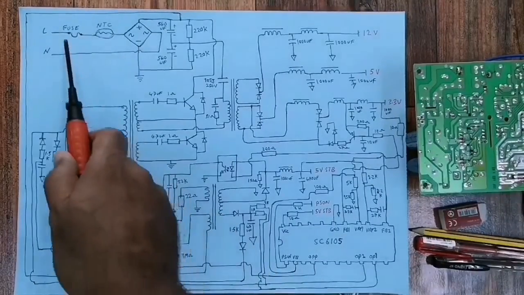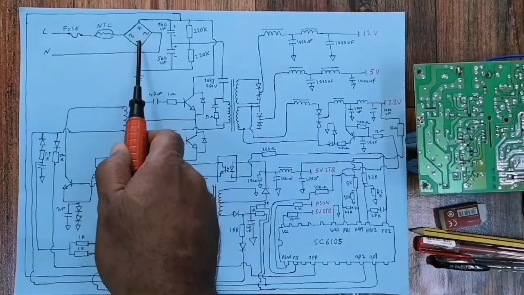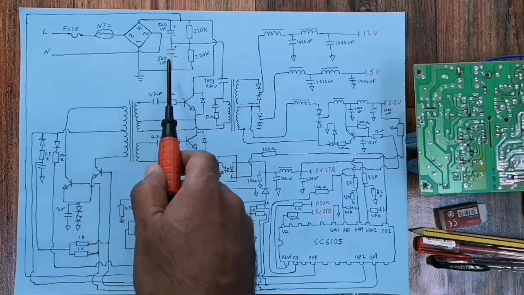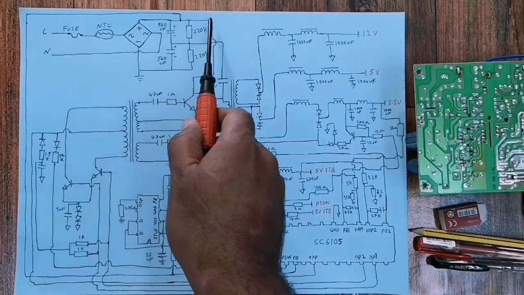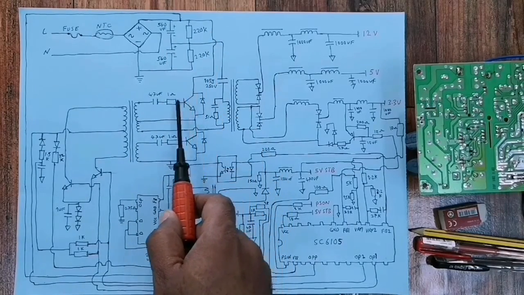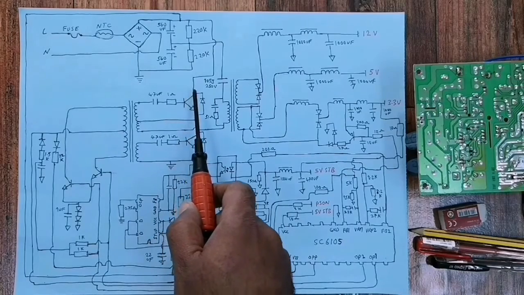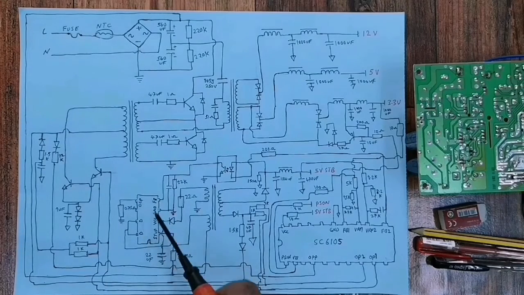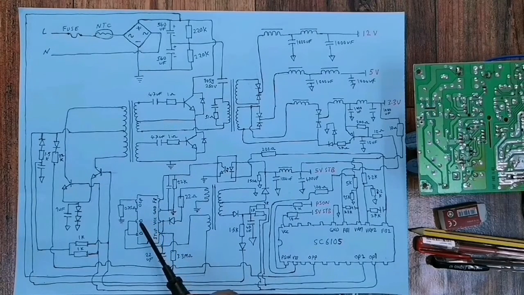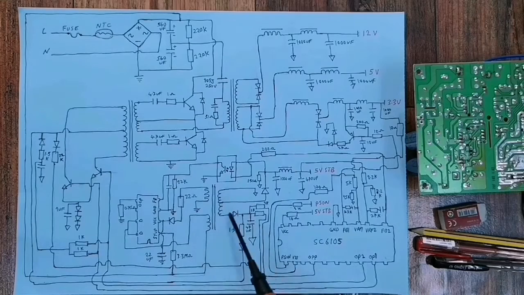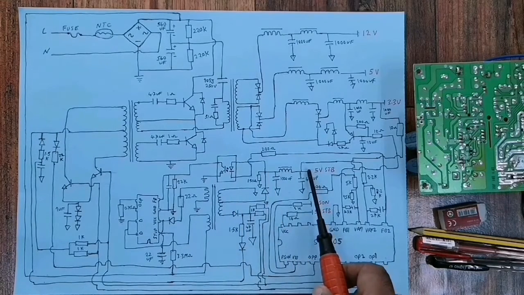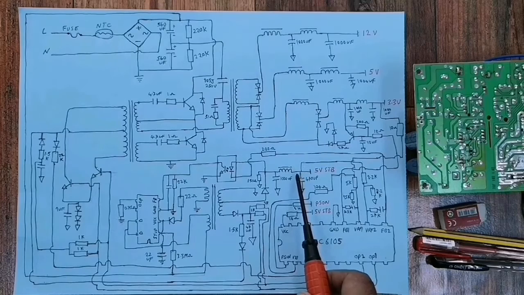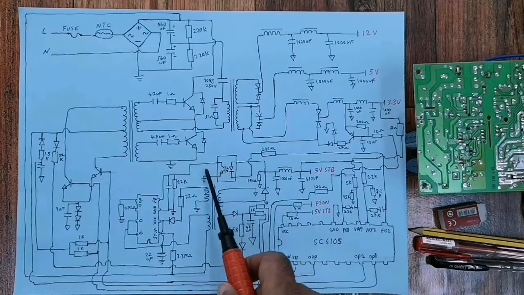Very fast. Here we have the mains coming, rectified and smoothed by these two capacitors. They provide the main DC to the switching transistors and to the 5 volt standby as well. The 5 volt standby controller, this IC is switching the DC by using internal built-in transistors through the transformer to generate the 5 volt standby at the other side, with the required feedback circuit.